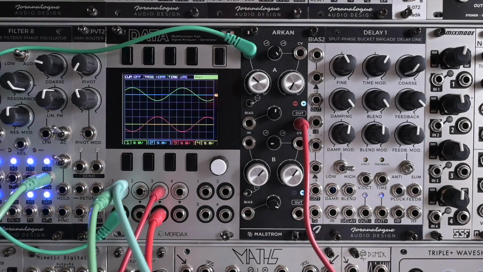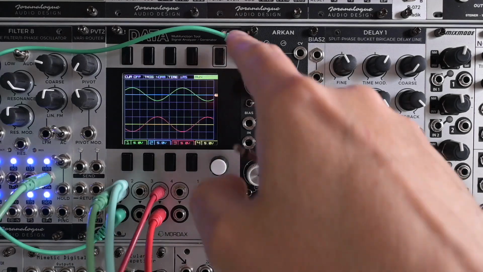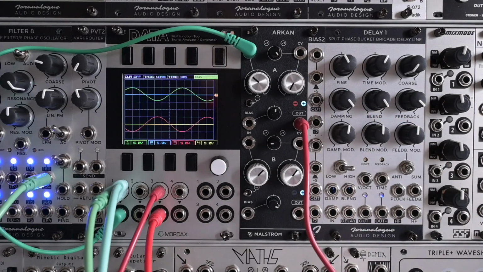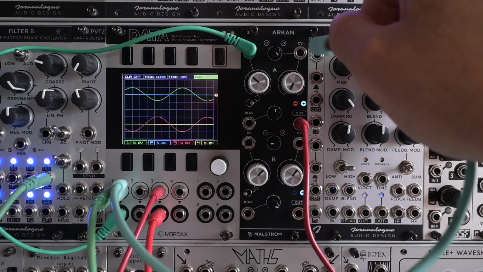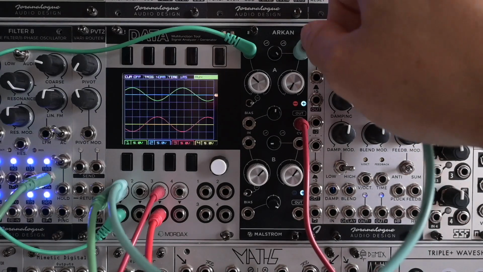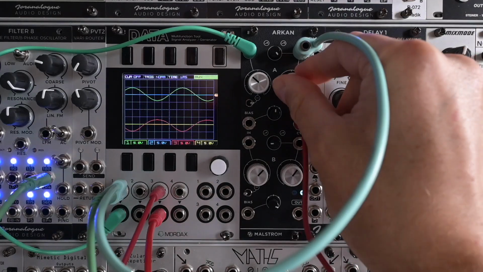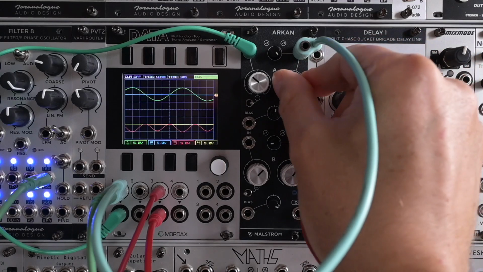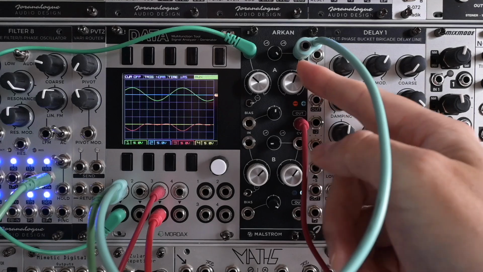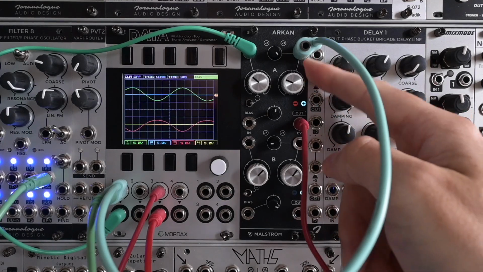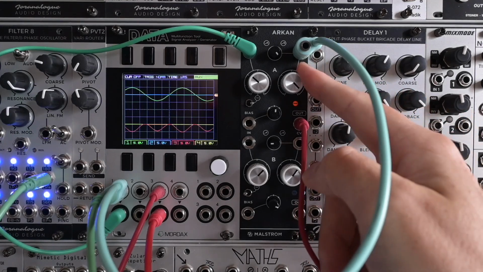So what you want to do for this is send in a signal, preferably a triangle or a sine wave. You send in a signal to the signal input and you mult that signal. And you send it to the CV input as well. And you can see by turning up this signal, you fold the wave in on itself.